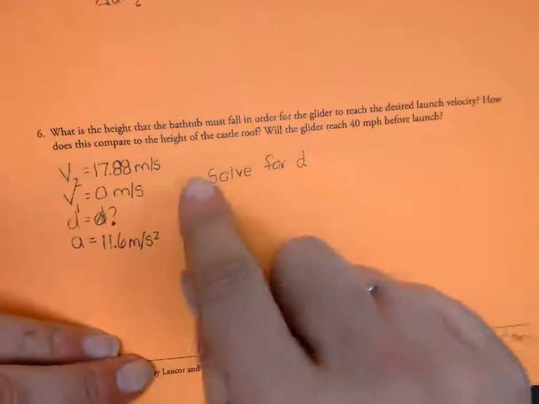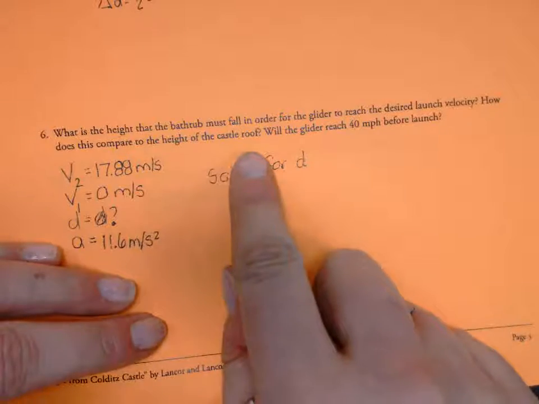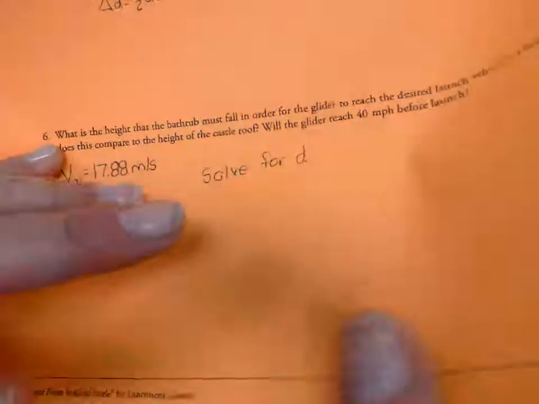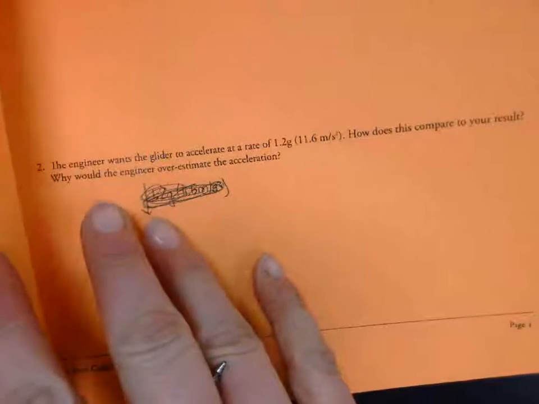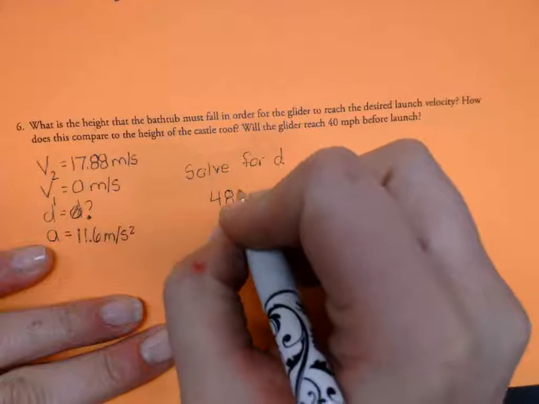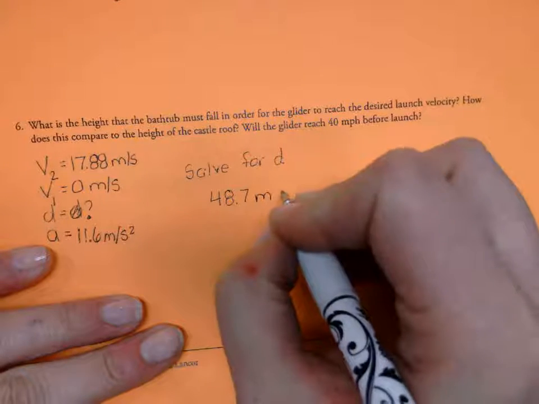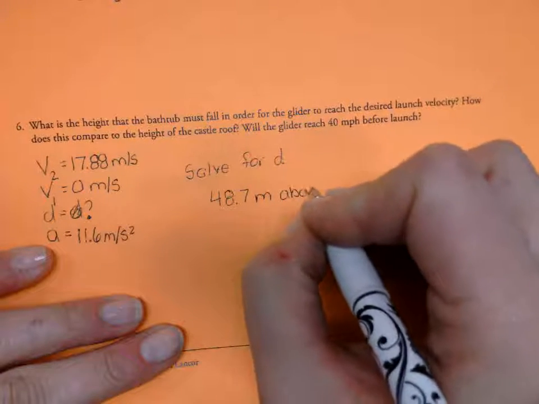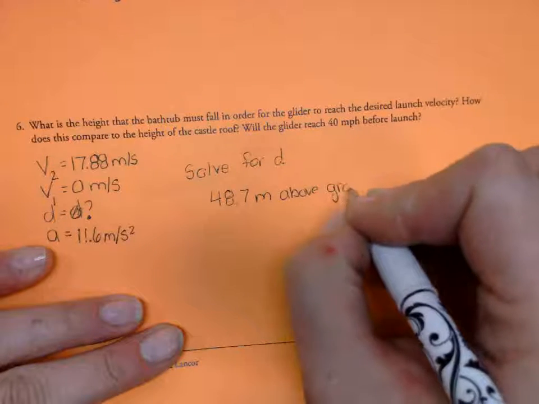And it says, how does this compare to the height of the castle roof? So if we go back to our introduction, we know the height of the castle roof was 48.7 meters. So our castle roof was 48.7 meters above ground.